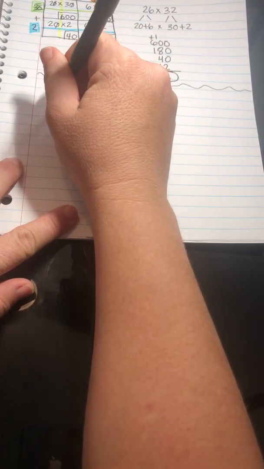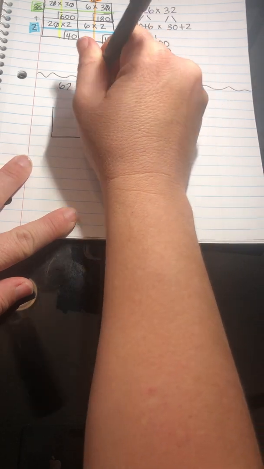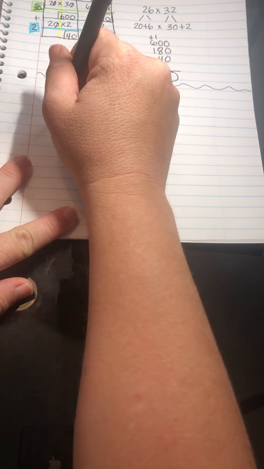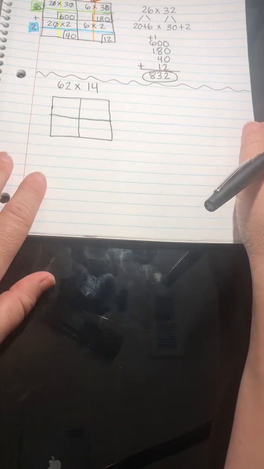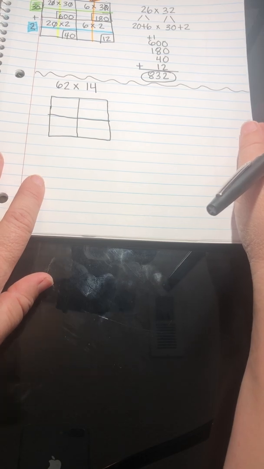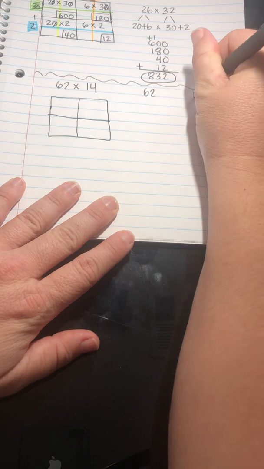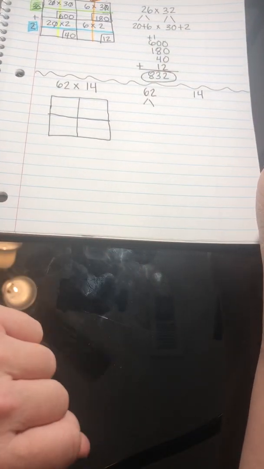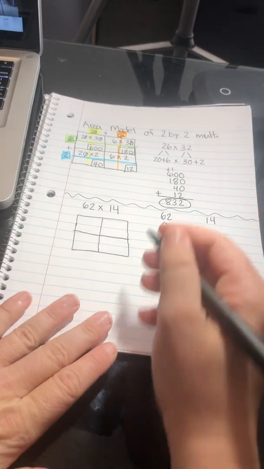And so I'm going to draw my box. I kind of make them a little bigger so I have room to write everything in there. That's just a personal preference. Because you don't want to get confused because your numbers are too little. So we're going to break 62 and 14 apart. 62 breaks apart to being what? 60 plus 2.